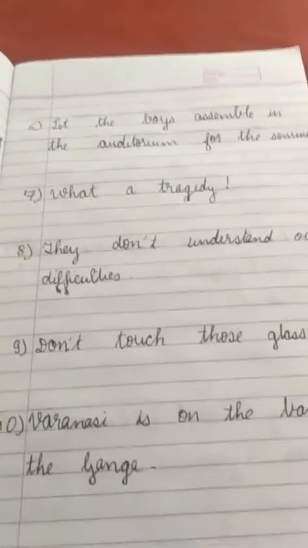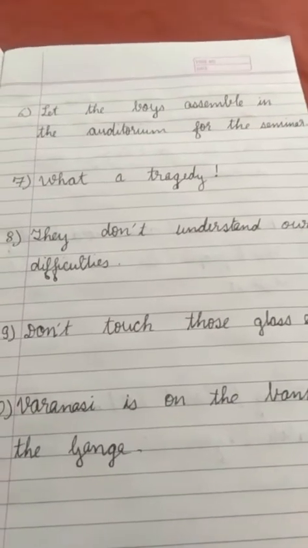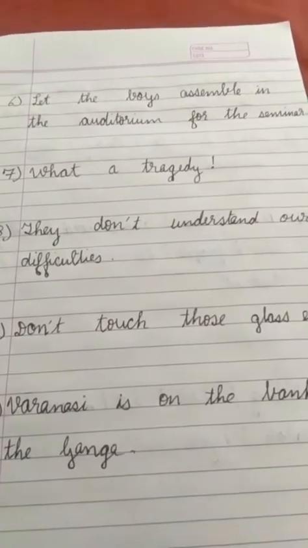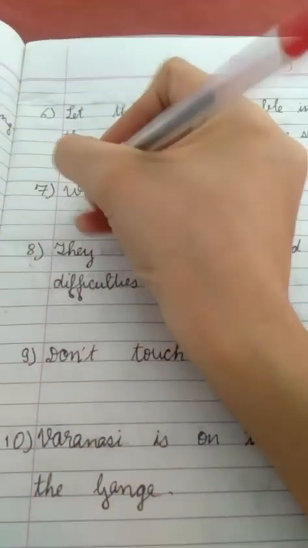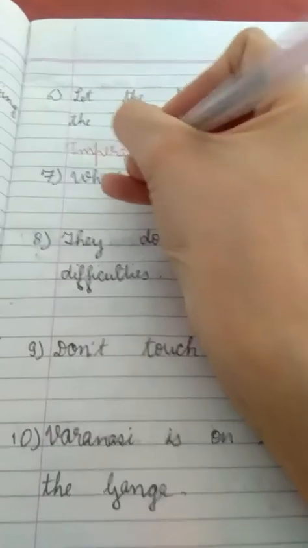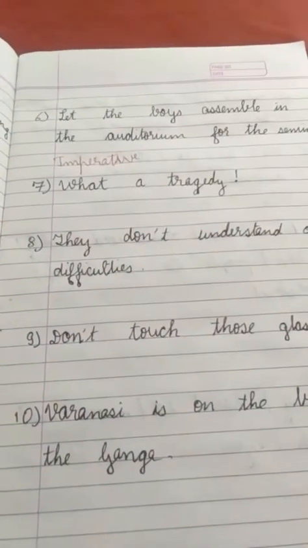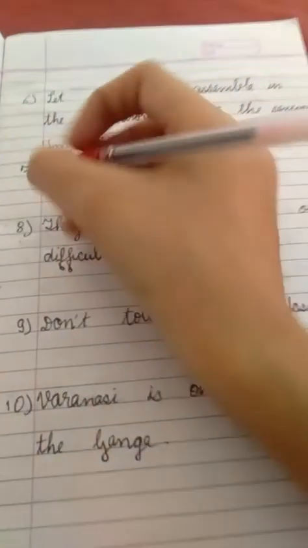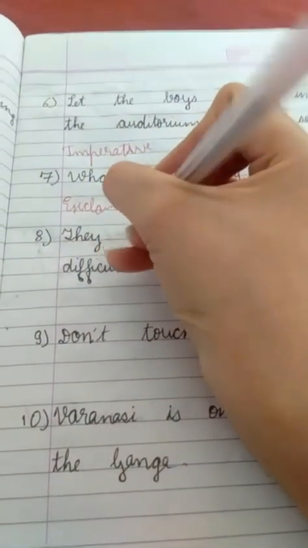Other sentence, let the boys assemble in the auditorium for this seminar. Now if you remember, I told you in the last class that if let is used, it is indirectly a command in the sentence. So it will be an imperative sentence as it is indirectly a command. Now seventh is also a very simple sentence. It is ending with an exclamation mark, so it is an exclamatory sentence.